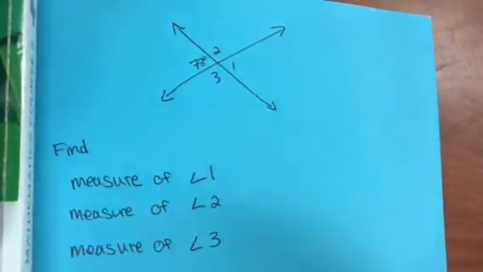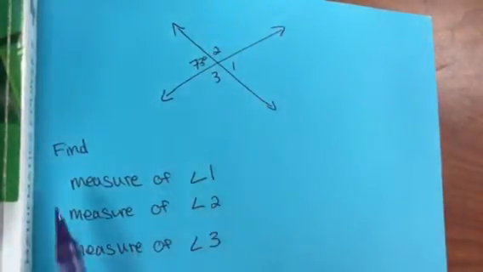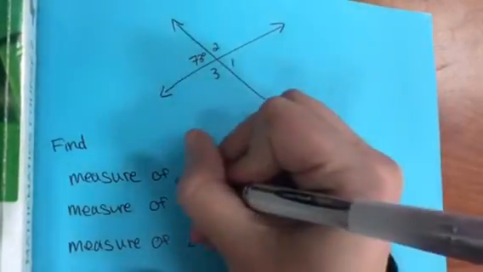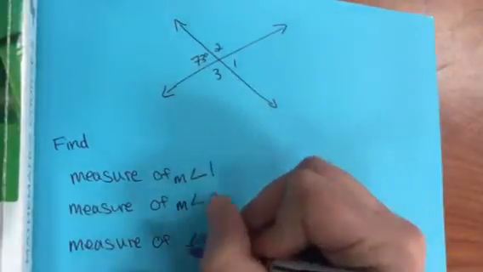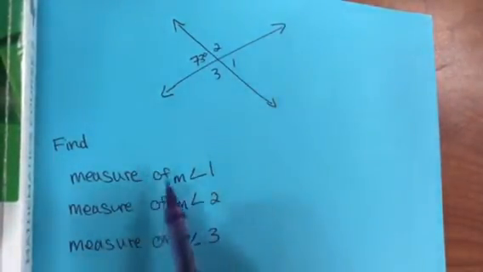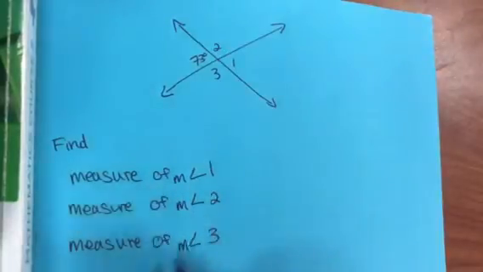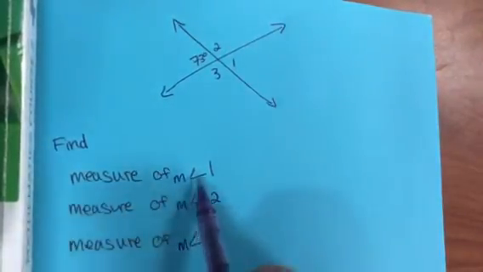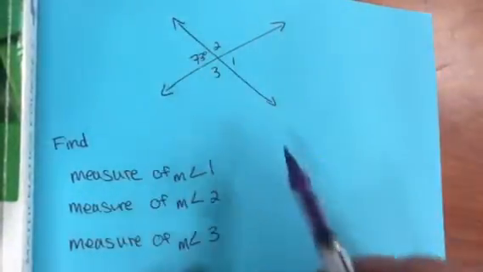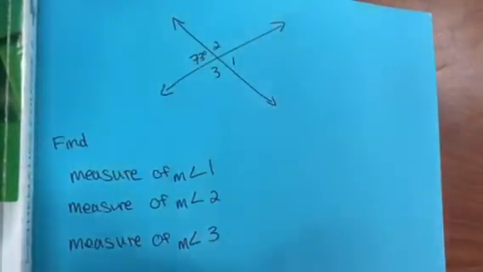Now, given this here, we need to find the measure of angle 1, which is this little symbol here, you'll see it a lot written like this. It kind of looks like a sideways crooked L. That just means angle. The reason I never put the M in is because I put measure here. That means measure of angle 1. Same thing. So given this, can we find the other angles?